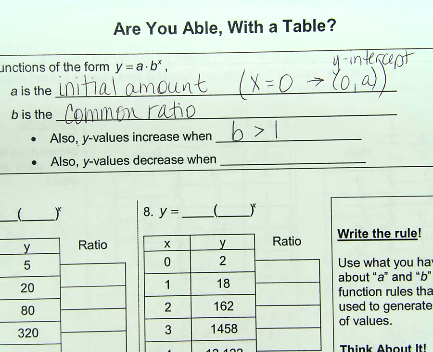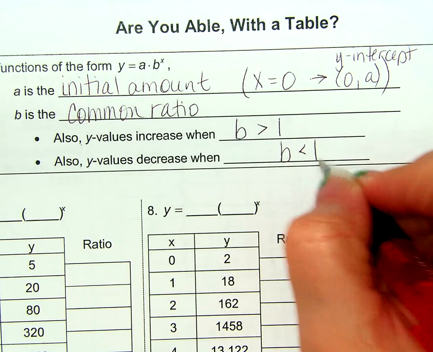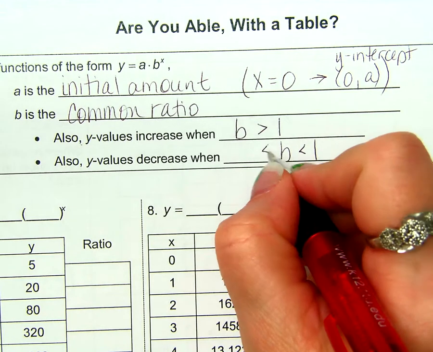When do y values decrease? That's super close. When B is less than 1 and greater than 0.